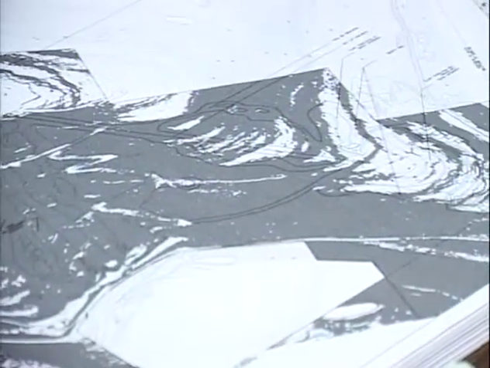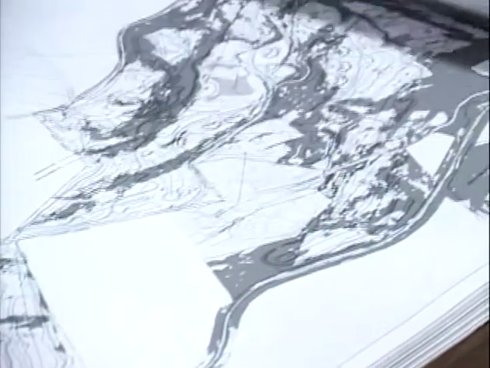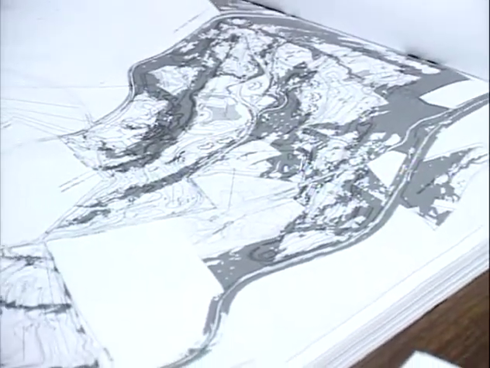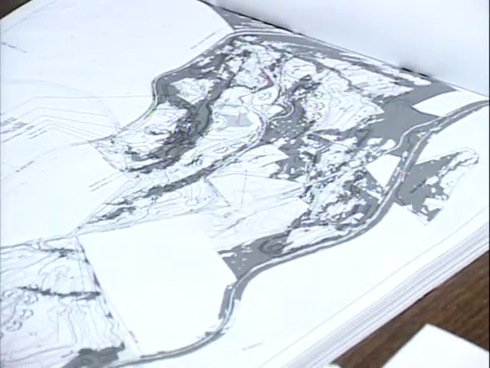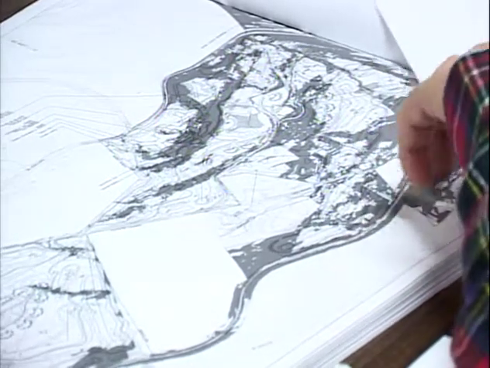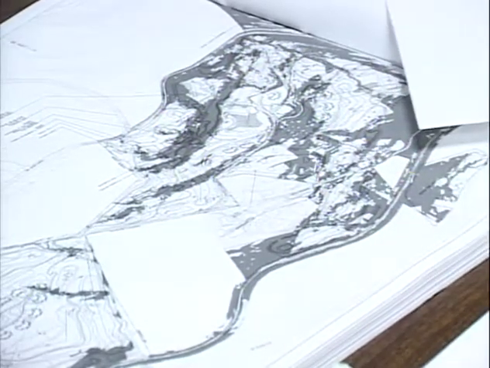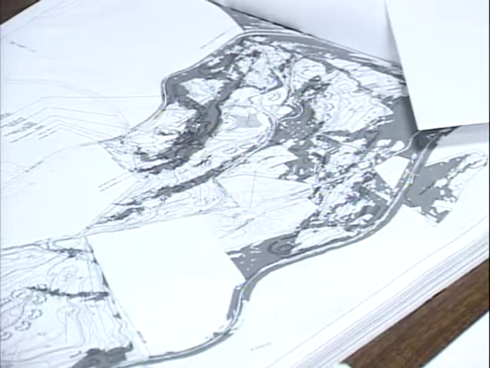The zoning lines drawing as well. So we know where to find that.